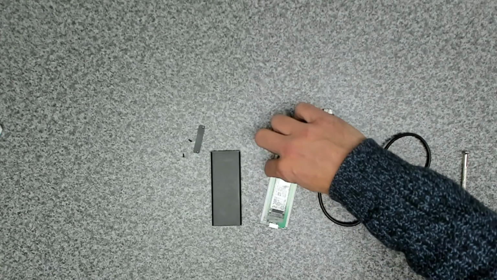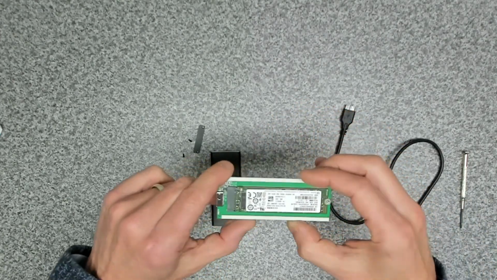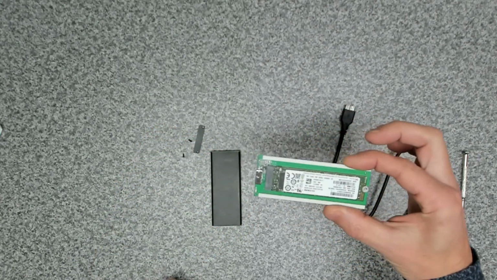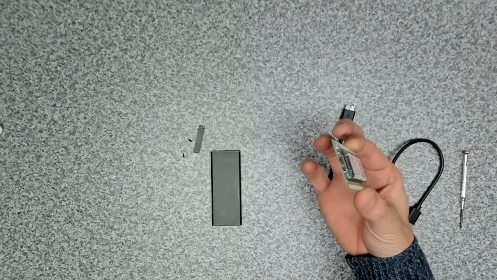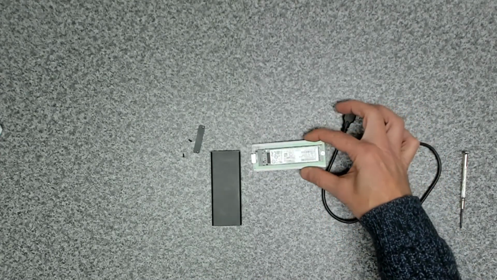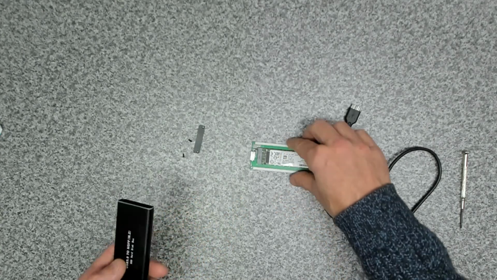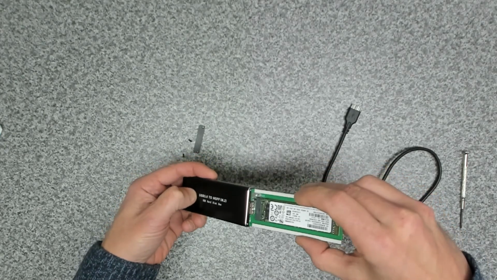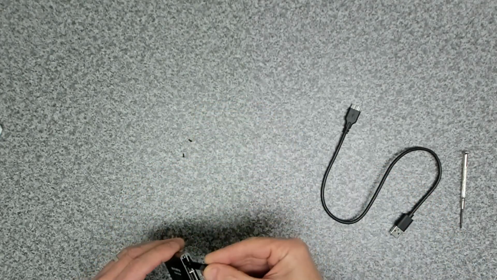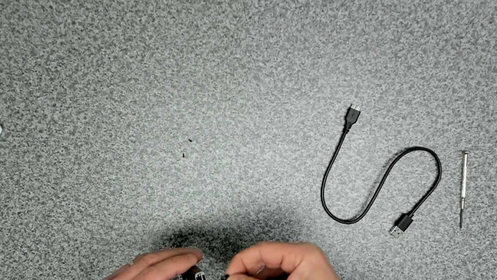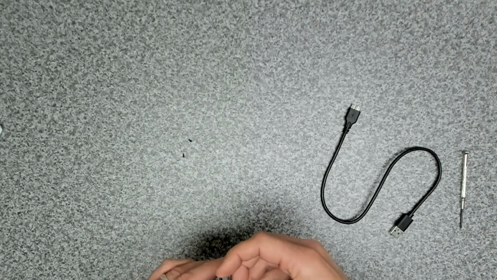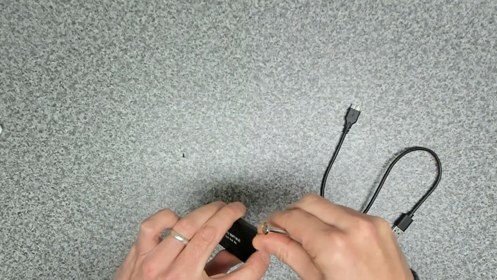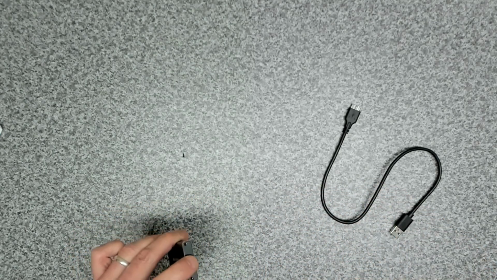So the first thing that we've got here is our 250 gig M.2 SSD drive. Now this is mounted into a board, so this is a USB 3 to M.2 drive converter, and we're going to pop this into the case here, and then attach it to the PC using USB 3. That's going to give us the ability to clone any drive we want to this, and we can then take this out of here and insert it into a laptop or a desktop PC that's got an M.2 drive.